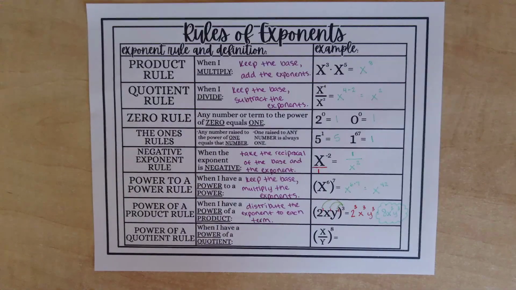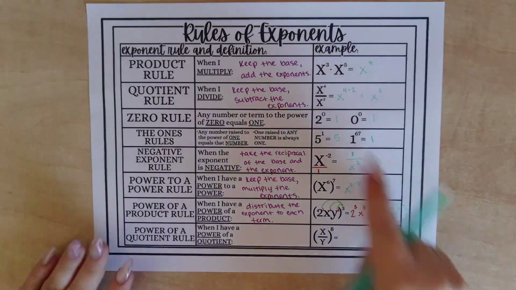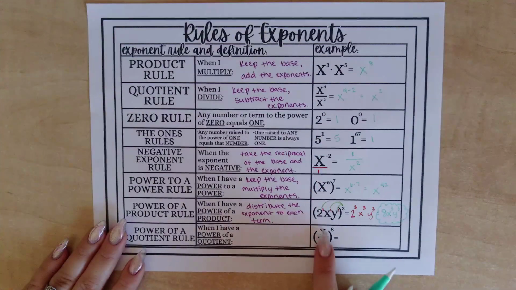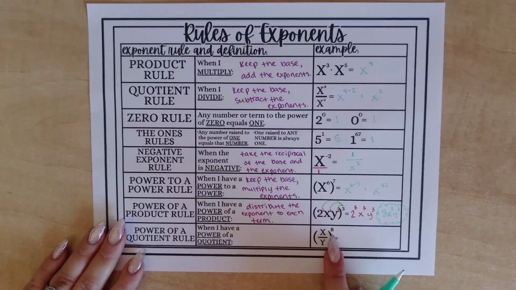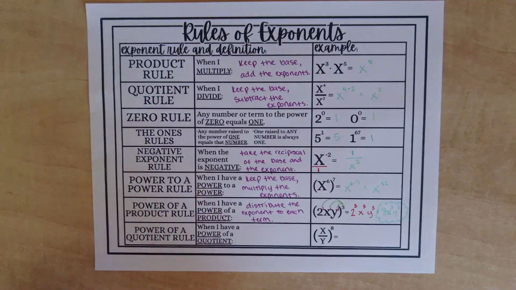Kind of went into this in the last one with the quotient rule, but now we have something being multiplied by a quotient versus having just the x to the power 4 over the x power 2, which is the example you see up here. Now I have a quotient that now has a power attached to it. And the rule is pretty similar to what we were already doing.